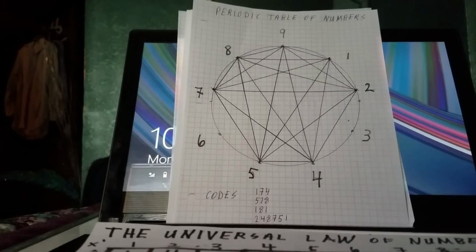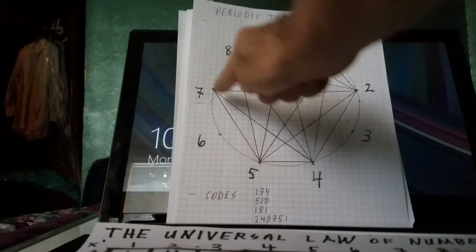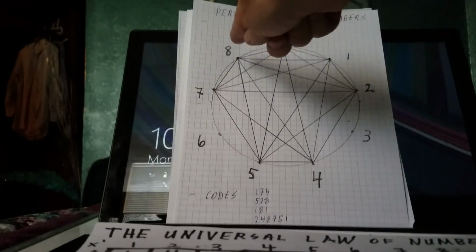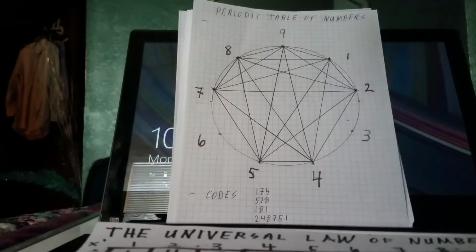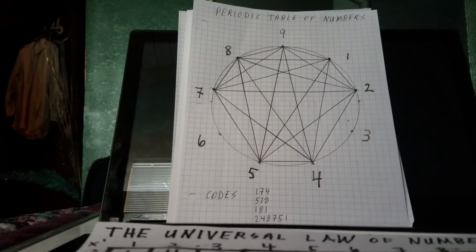It has actually 1, 2, 3, 4, 5, 6, 7 points. The only numbers there that are not connected are the 3 and the 6.